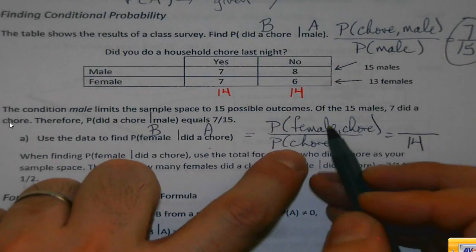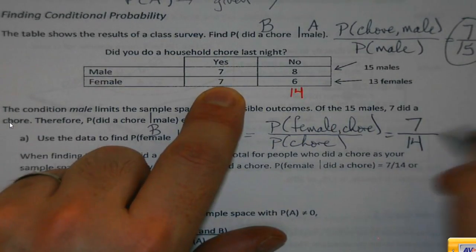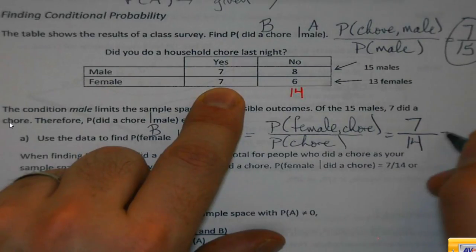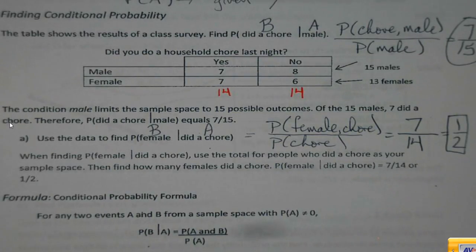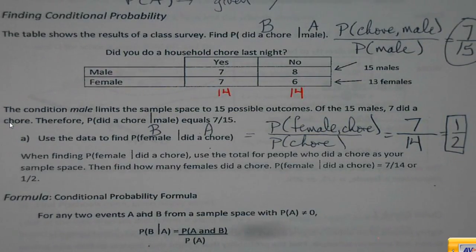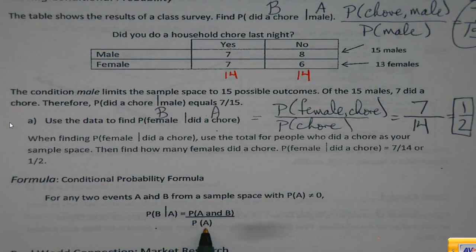And then the top is yes in the chore column, but it's also female, which would make it 7 out of 14, or 1/2. So that slash or that given is always going to be my help on that. Okay, and then it mentions it again down here right below there, what my formula is that we drew up top.